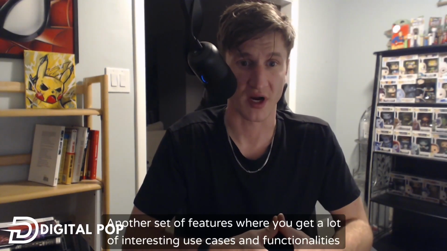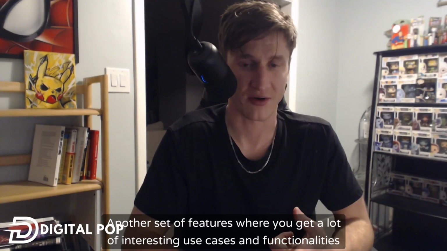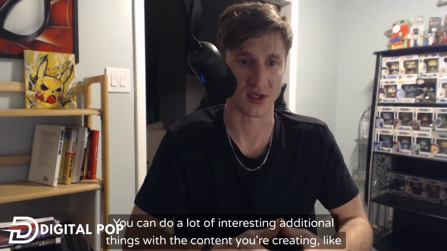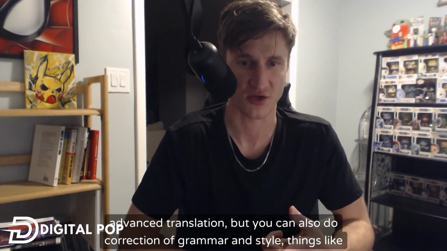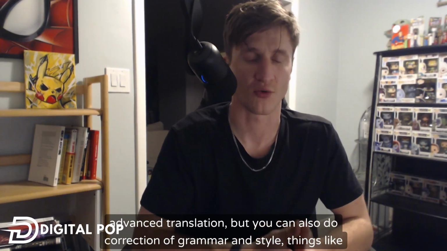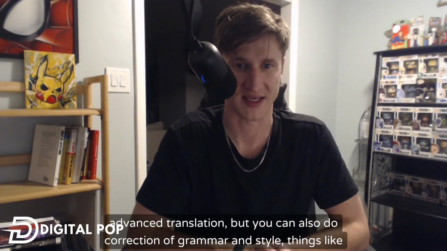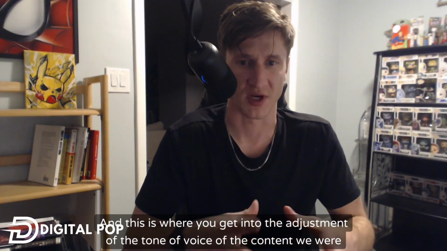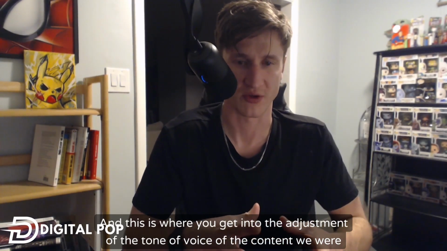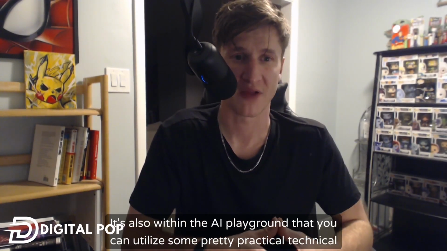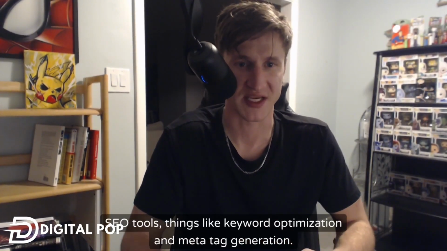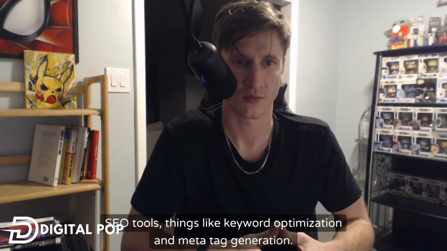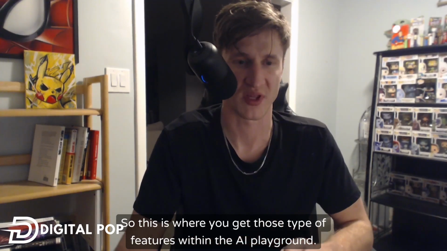Another set of features where you get a lot of interesting use cases and functionalities is in their AI playground. You can do a lot of interesting additional things with the content you're creating, like advanced translation, but you can also do correction of grammar and style, things like that. And this is where you get into the adjustment of the tone of voice of the content we were talking about. It's also within the AI playground that you can utilize some pretty practical technical SEO tools, things like keyword optimization and meta tag generation. So this is where you get those type of features within the AI playground.